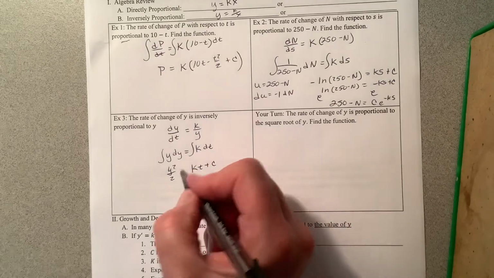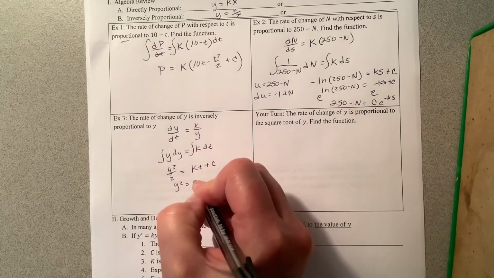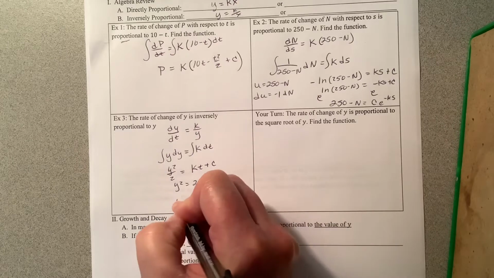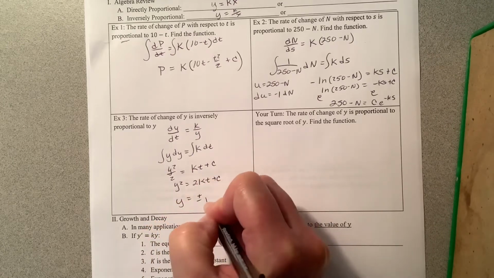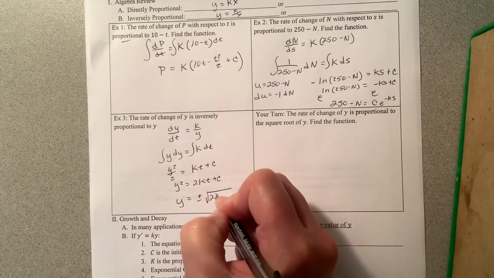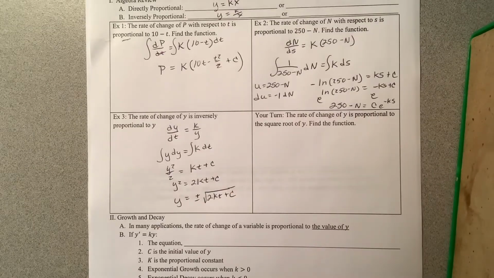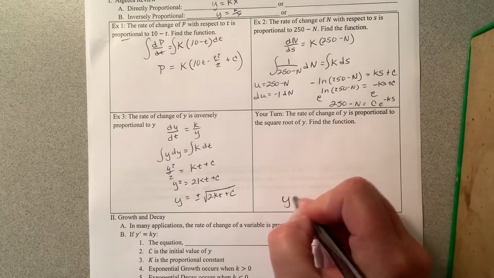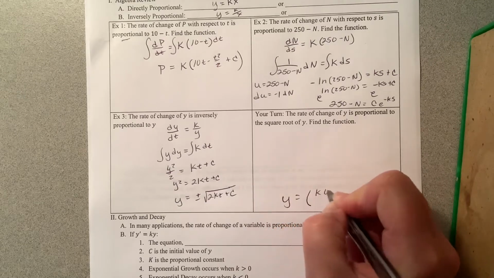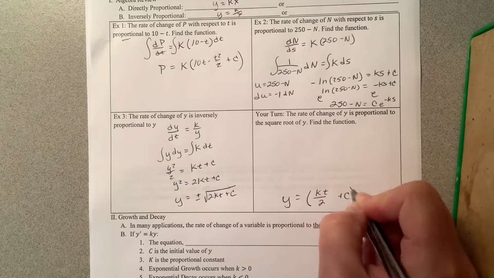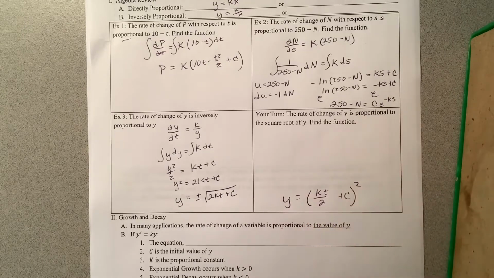You multiply by 2, y squared equals 2kt plus c, and then take the square root. And since we don't have any initial conditions, you keep the plus or minus. This one, the answer should be y is equal to the square root of 2kt plus c. See if you can get that.